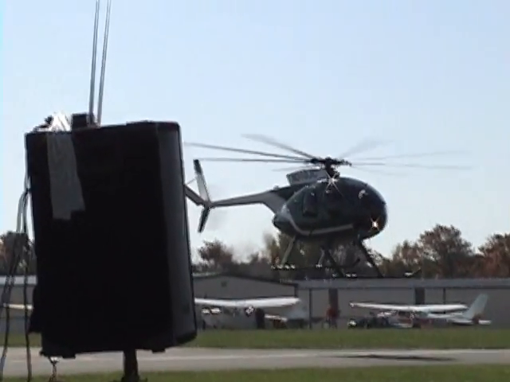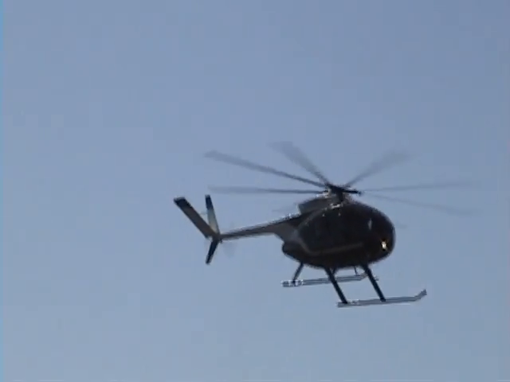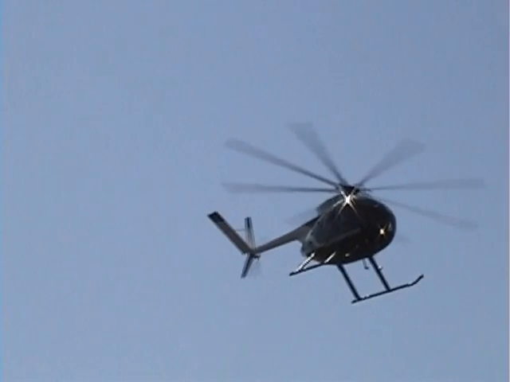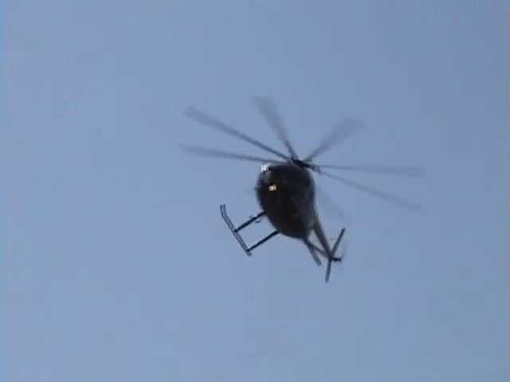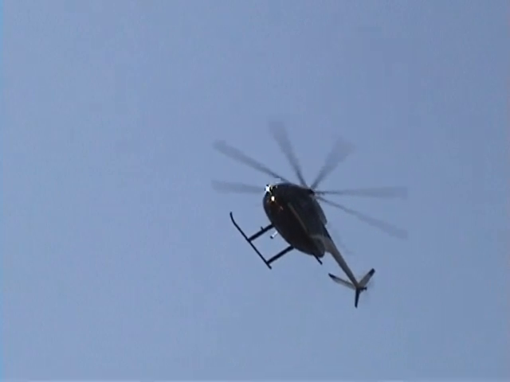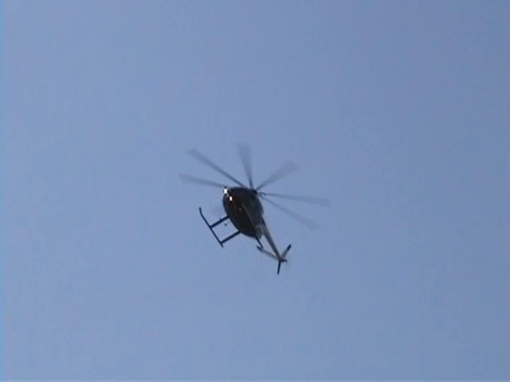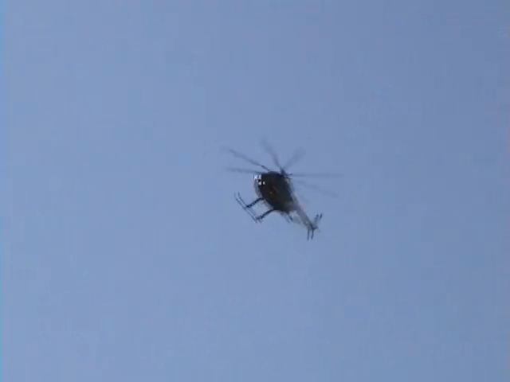This rotor system is probably turning around 350. Helicopter pilots refer to that as NR, or the number of rotations. Taking off and climbing backwards. Of course, a helicopter can climb and move in any direction.